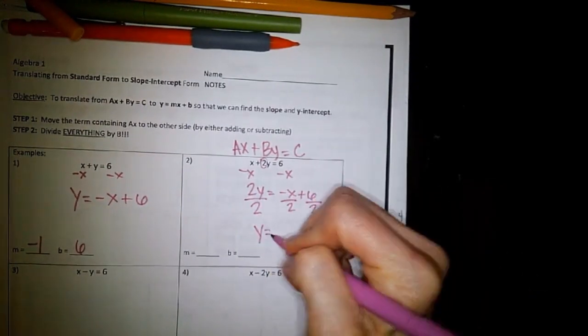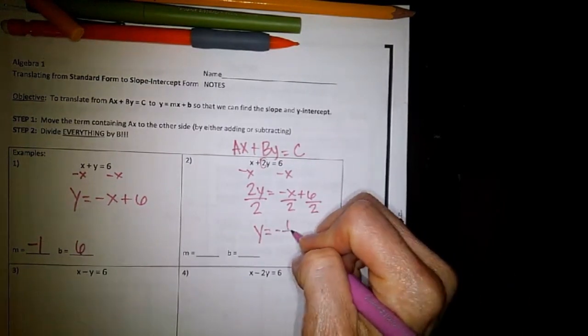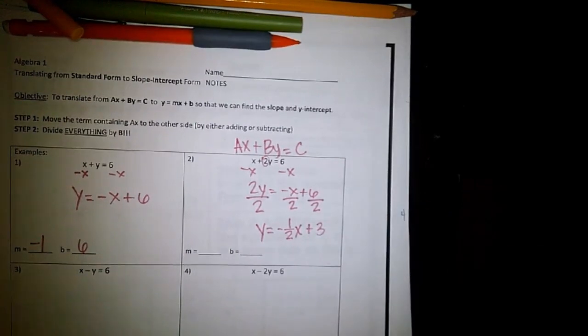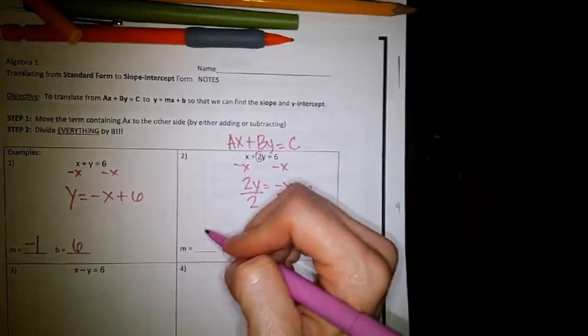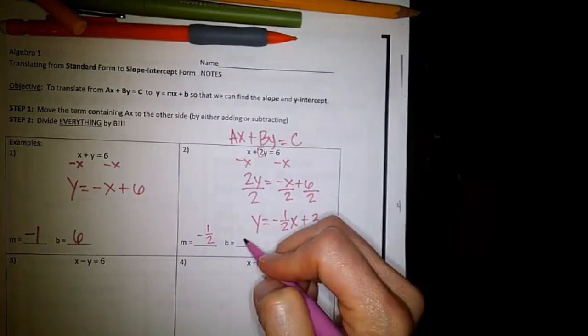So, y equals, we did a problem like this yesterday. What's it going to be? Negative 1 over 2 times x plus 3. What's my slope? Negative 1/2. What's my y-intercept? 3.